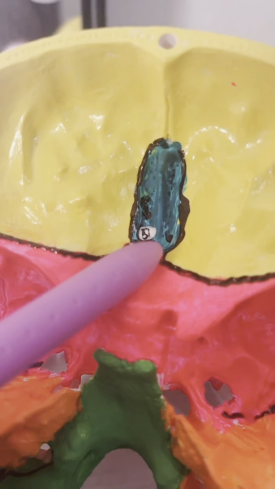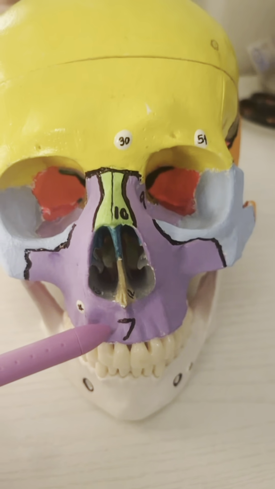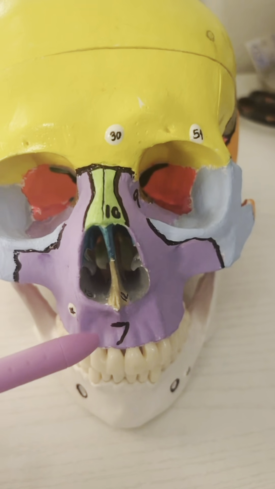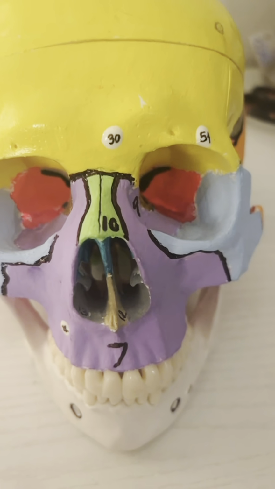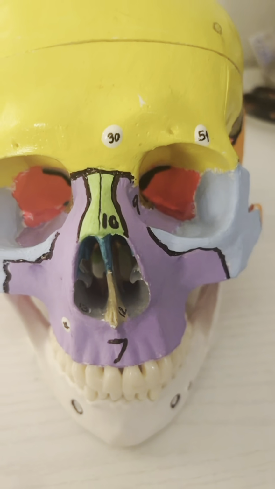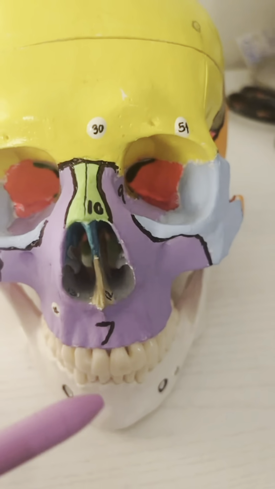Bone number 6 is the ethmoid bone, which is a lightweight cranial bone that forms part of the anterior cranial floor and the roof of the nasal cavity. Bone 7 is the maxilla, which forms the upper jaw and makes up the anterior portion of the hard palate. It supports the upper teeth, and it also contributes to the floor of the orbits, the sides of the nasal cavity, and it helps shape the midface.